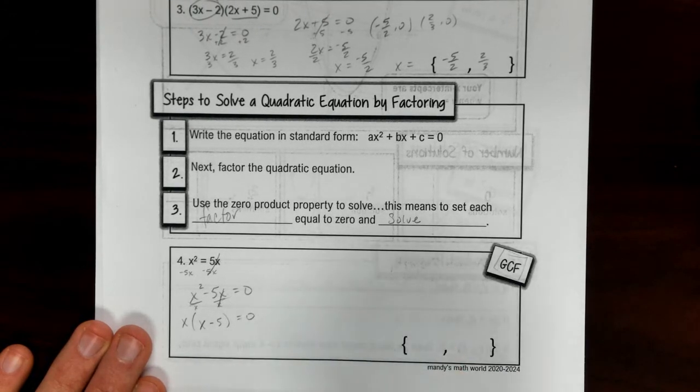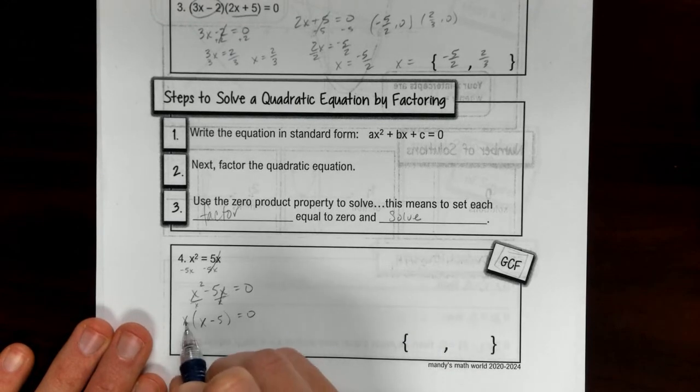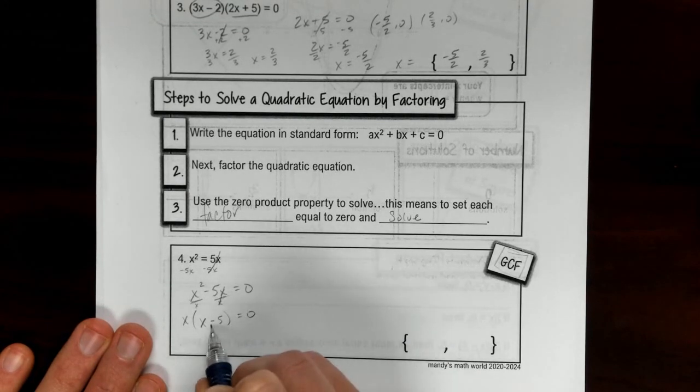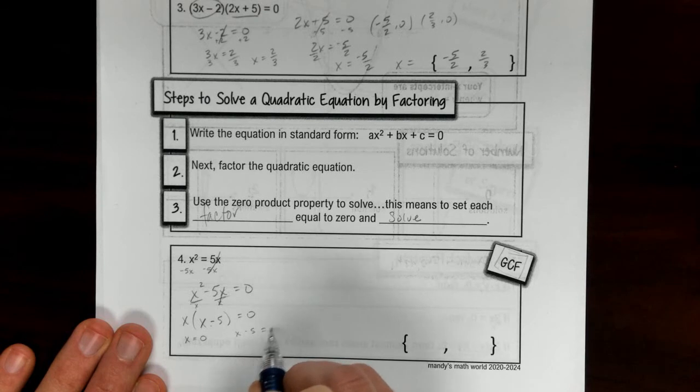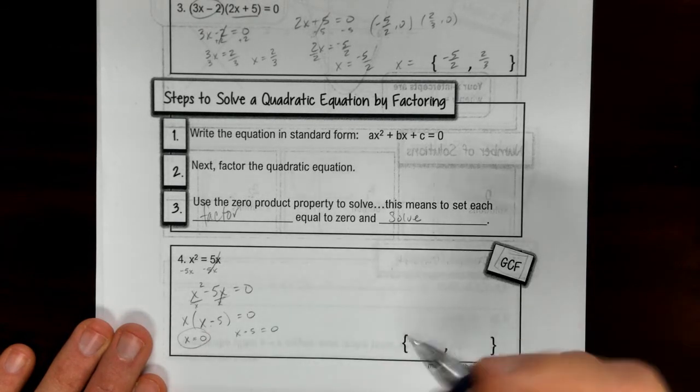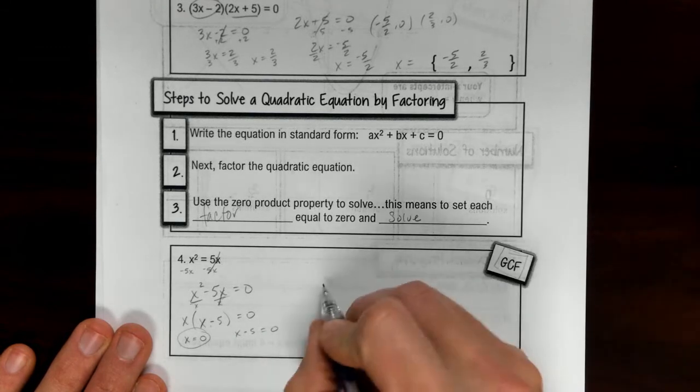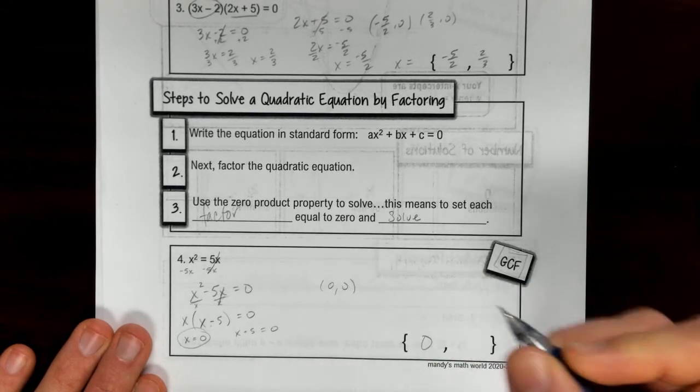Equals 0. Now once again, what we just learned is I'm going to set this equal to 0, and I'm going to set this equal to 0. So here we go. I've got x equals 0, but I've also got x minus 5 equals 0. Well, this is already solved, x equals 0. So you know you have a point at 0, 0.